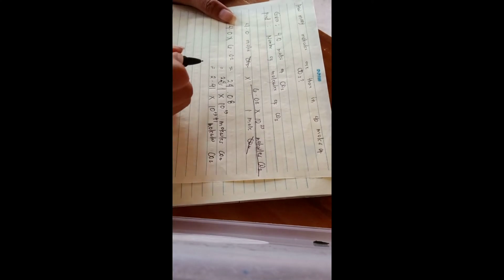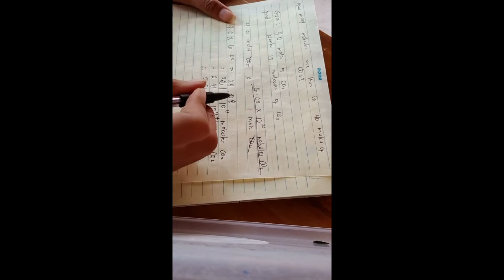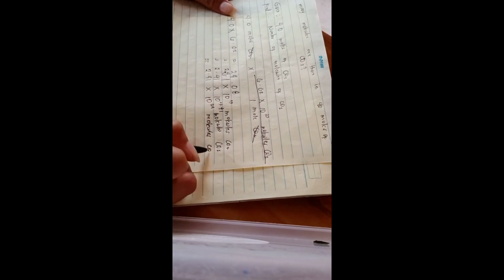So, kanang since gi-move na to ang decimal point kausa, kay mahimo ang exponent kay maplasan na siya og 1. So, ang kini answer 2.41 multiplied by 10 raised to 24 molecules of carbon dioxide. So, mao ni atong final answer, which is 2.41 times 10 raised to 24 molecules carbon dioxide. Mao ni atong final answer sa first example.